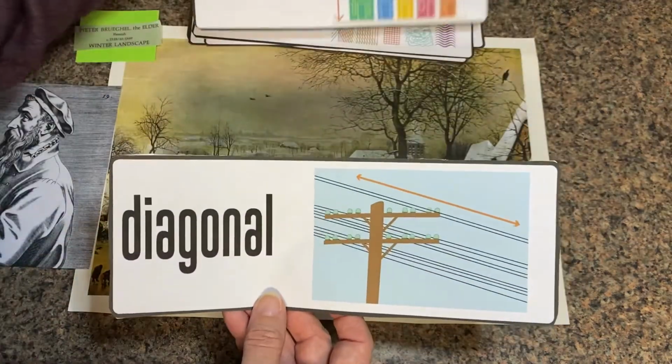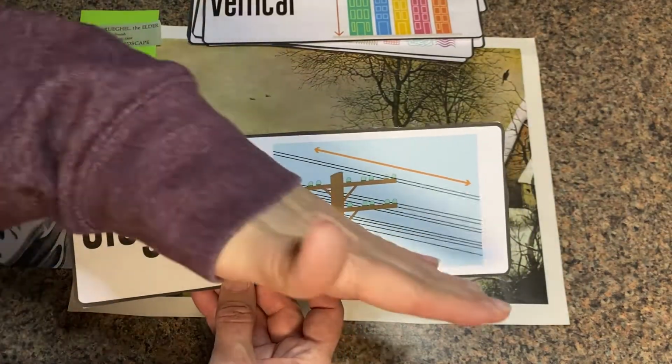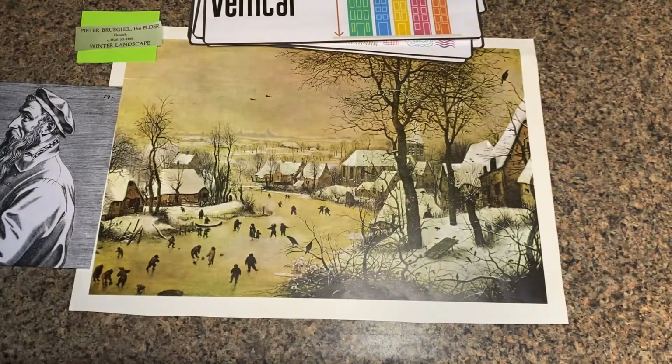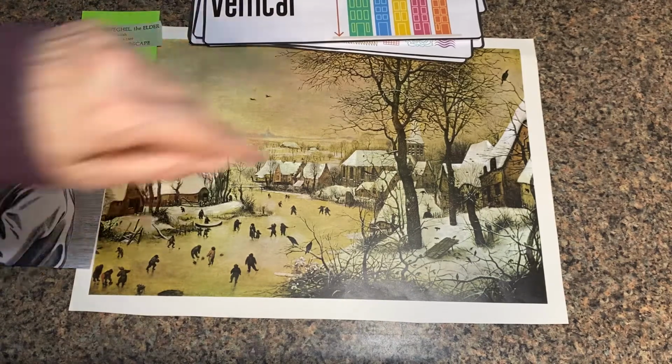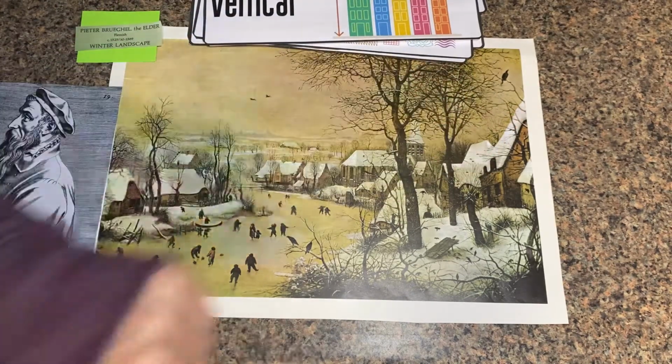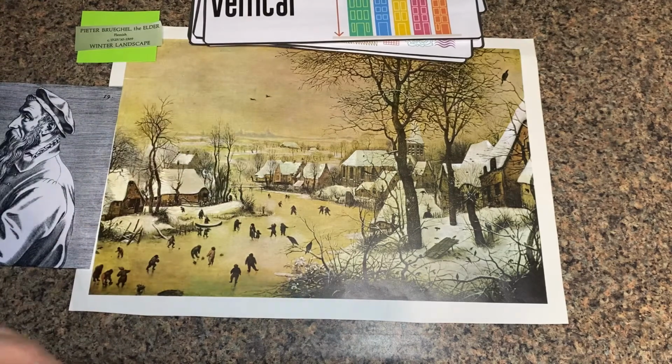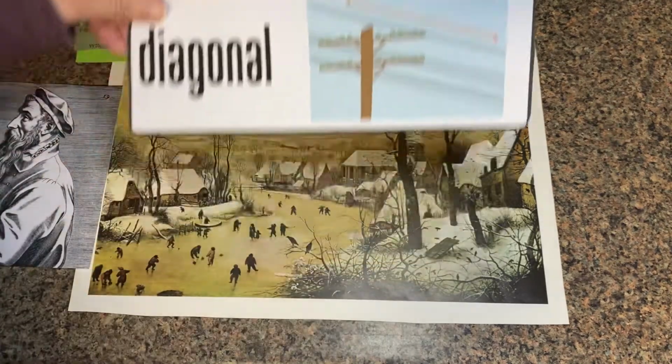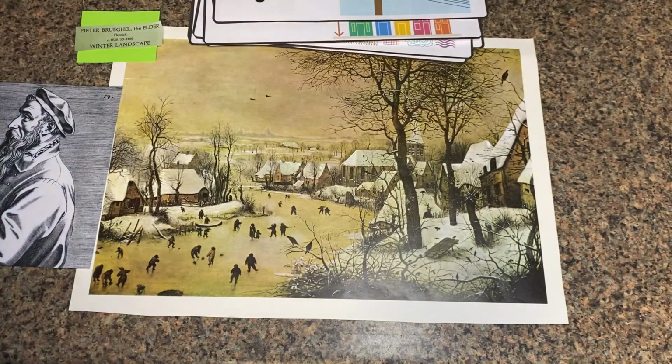Okay, so how about diagonal? That means it goes from side to side, more of an angle. Do we see any of those in this particular picture? Yes, some of the roofs have angles to them. There's an angle to that roof right there. So there are diagonals in this picture as well.